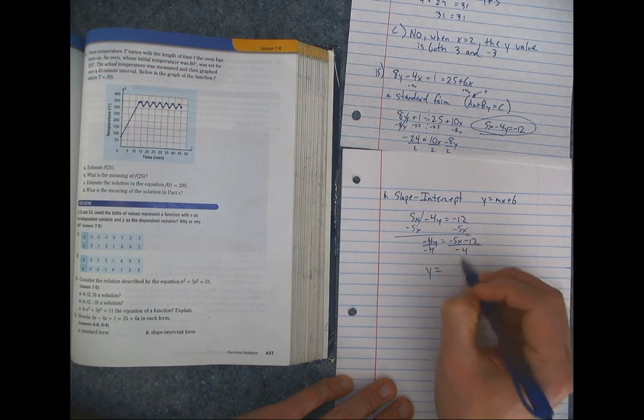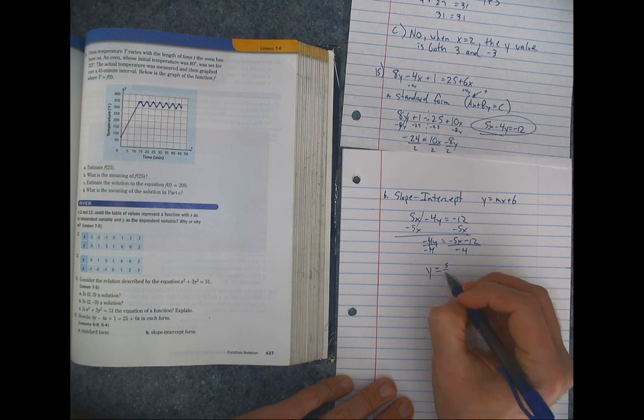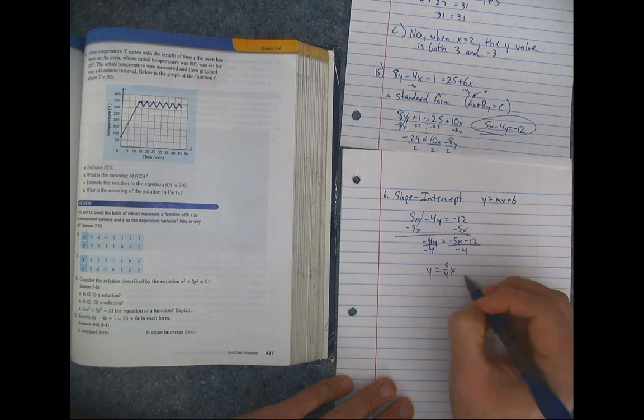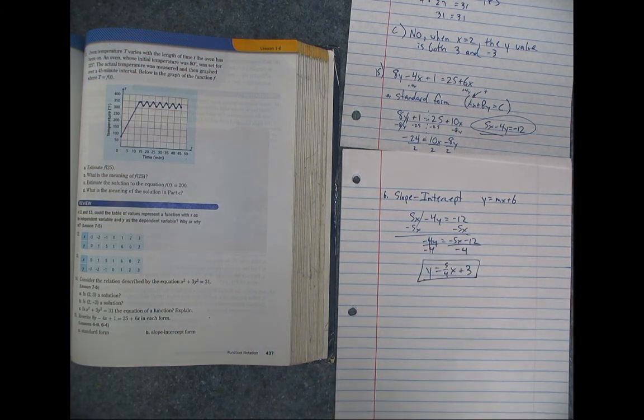Y equals, 2 negatives make a positive. I'll just leave it as 5/4 x. 2 negatives make a positive 3. And there you have it, slope-intercept form.